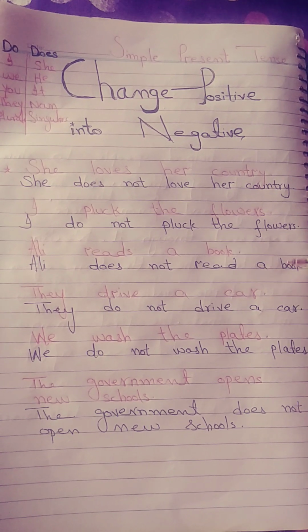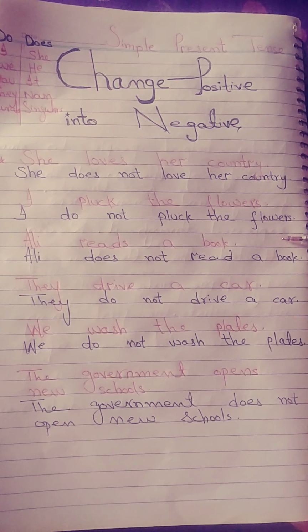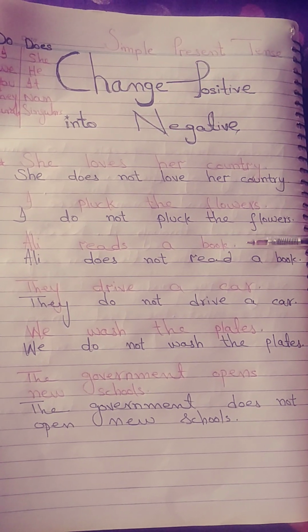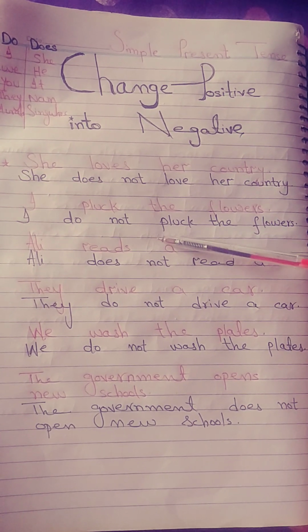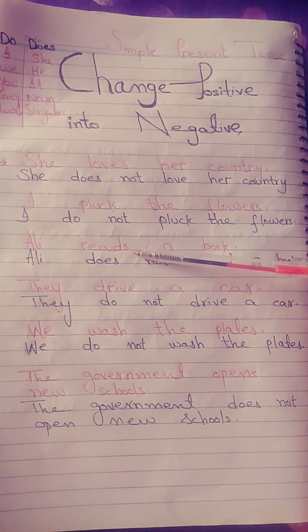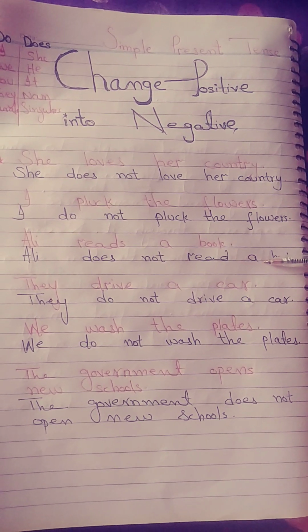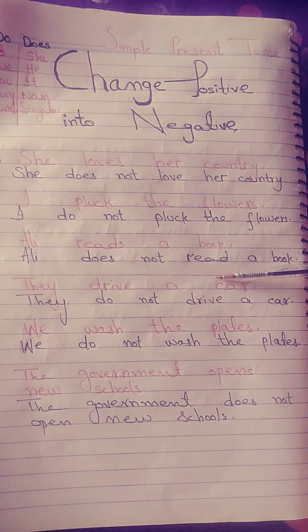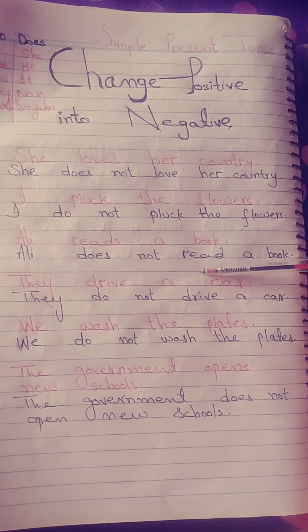Next one is Ali reads a book. This is a positive sentence or affirmative sentence. So Ali is a singular pronoun. So that's why s is added in this one. Ali does not read a book. When we make it negative, we are not supposed to add s or es.